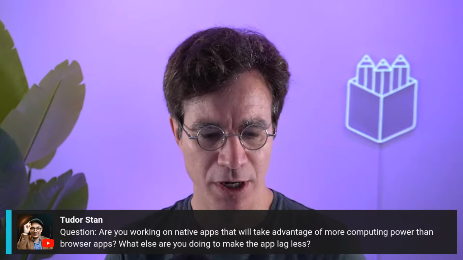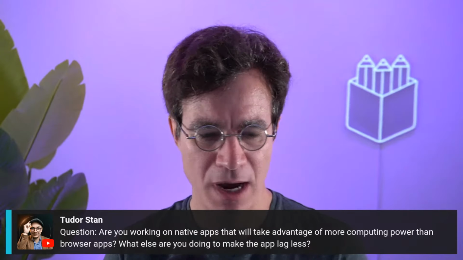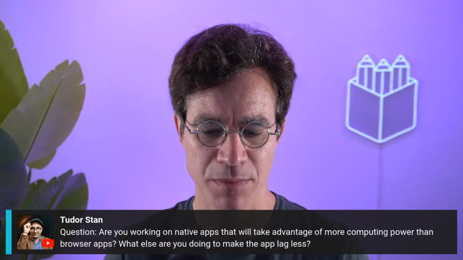To understand, are you working on native apps that will take advantage of more computing power than browser apps? What else are you doing to make the app lag less?